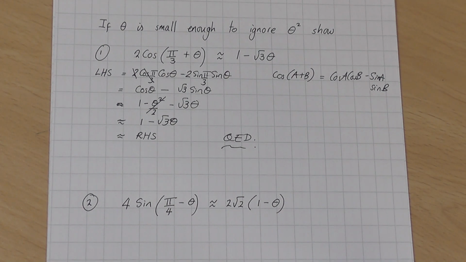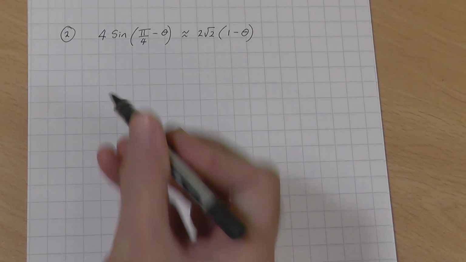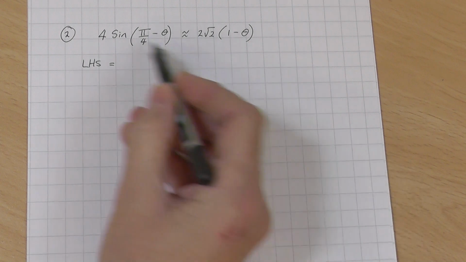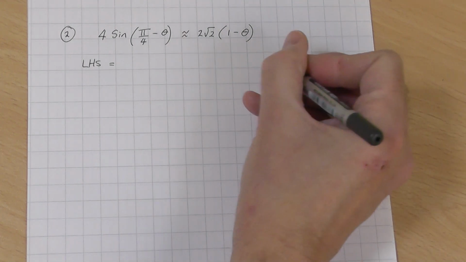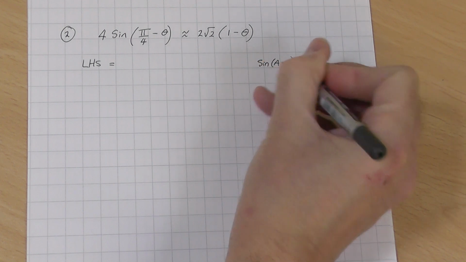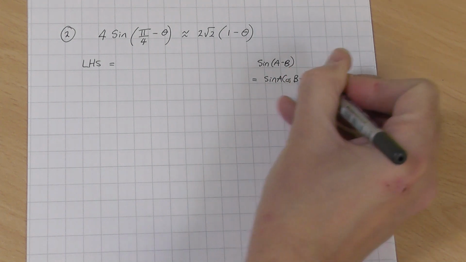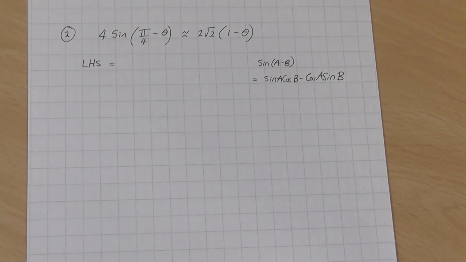Let's move this up, and let's do the second in a very similar fashion. Take the left hand side, and this time I'm going to use the compound angle sine of A minus B. You should know that the sine of A minus B is the same as sine A cos B minus cos A sine B. You need to know that compound angle identity.